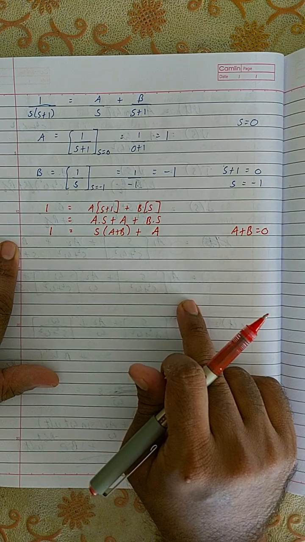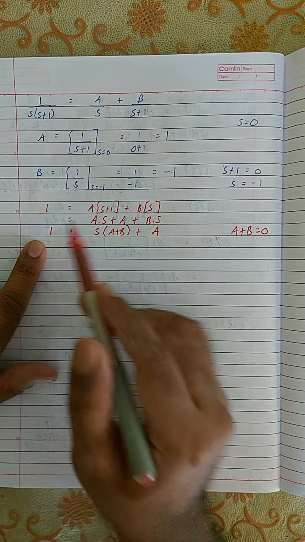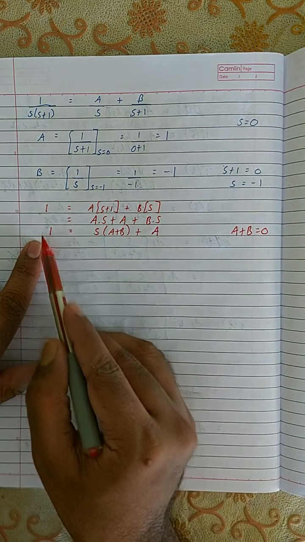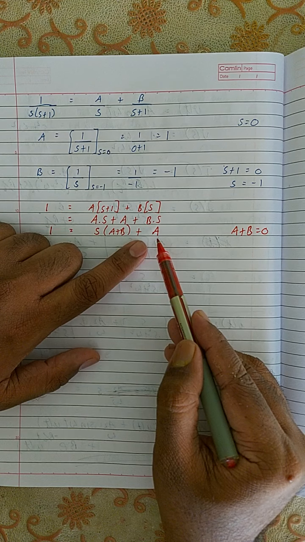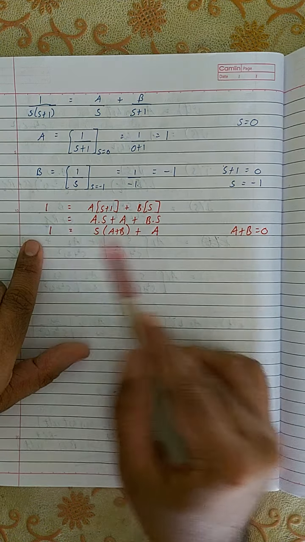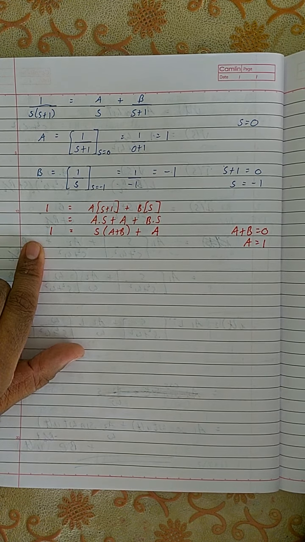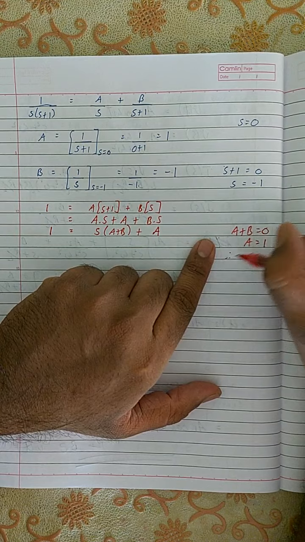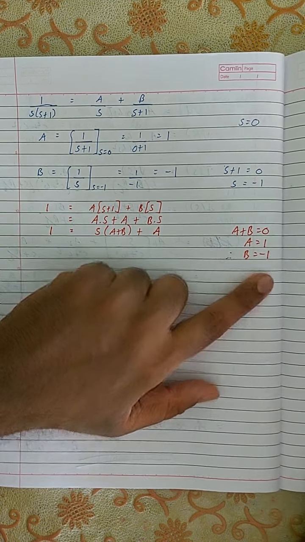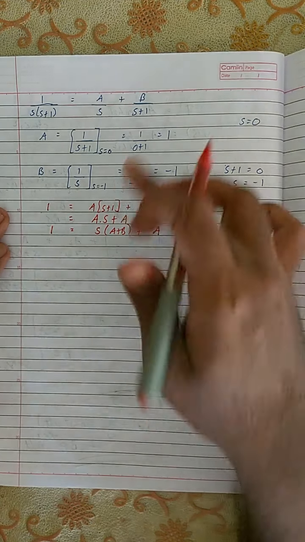Okay. Now what is the coefficient for s raised to 0? The coefficient of s raised to 0 is 1, right? So the coefficient of s raised to 0 over here is 1. The coefficient of s raised to 0 over here is a. If you compare these two equations, which means that a is equal to 1. So therefore, if a is equal to 1, then what is the value of b? Therefore, b is equal to minus 1. See, this is another way of finding the value of a and b. You can apply any of the two methods.